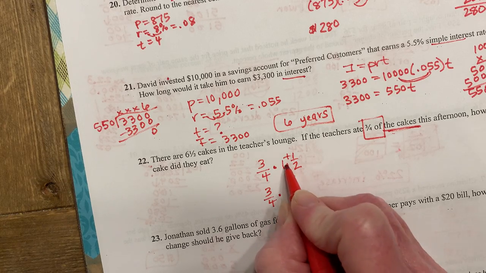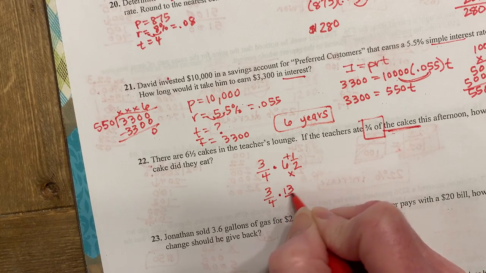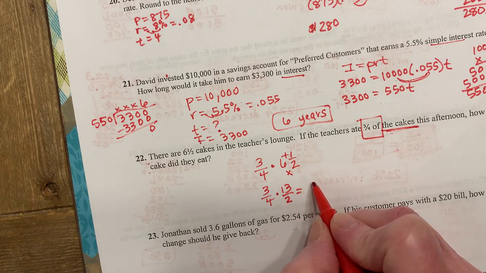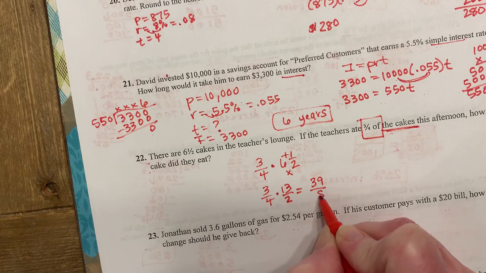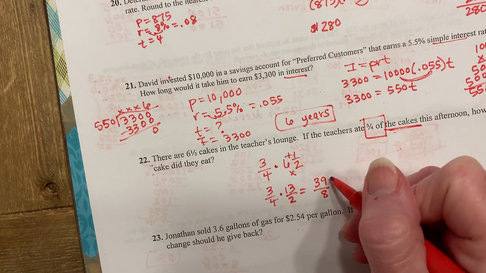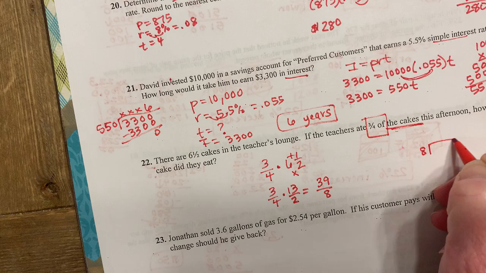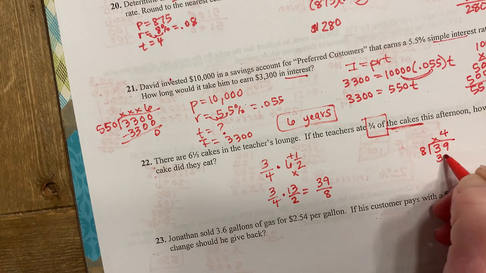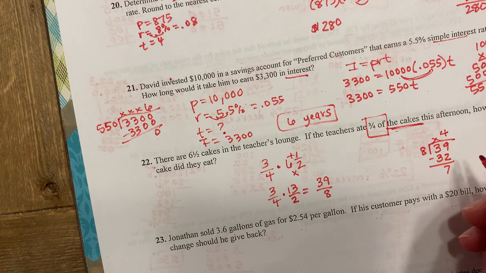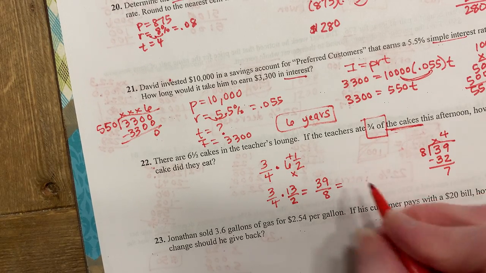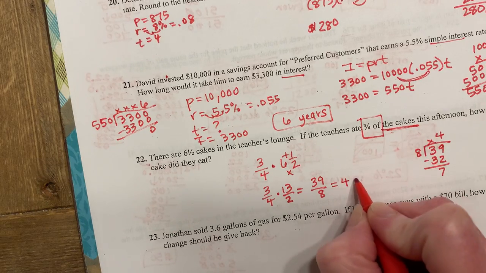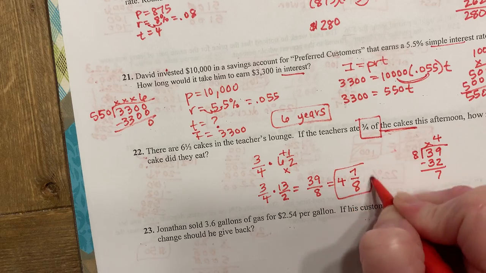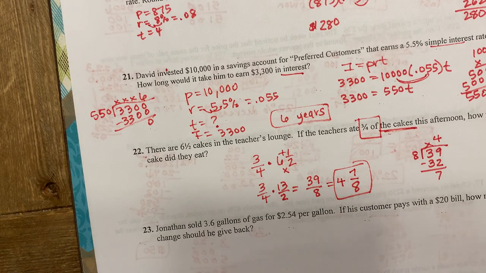So I need to make this improper, around the world, however you want to remember it. 3/4 times 2 times 6 is 12, plus 1 is 13 over 2. And then multiplying fractions, right? Ain't no problem. Top times the top. So 3 times 13 is 39. 4 times 2 is 8. This is improper because the top is bigger than the bottom. So I divide it. 8 won't go into 3. It'll go into 39 4 times. That's 32. When I subtract, I get 7. And then I'm going to stop because I don't want decimals. I want fractions. So that was 4 wholes. There's 7 left. That's the top out of 8, right? So 4 7/8 is the amount of cake that they ate.